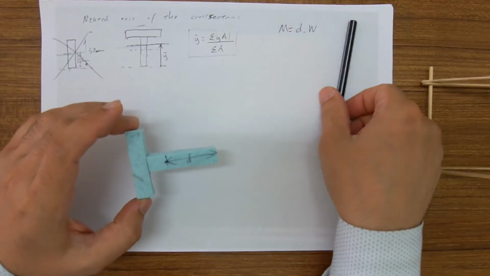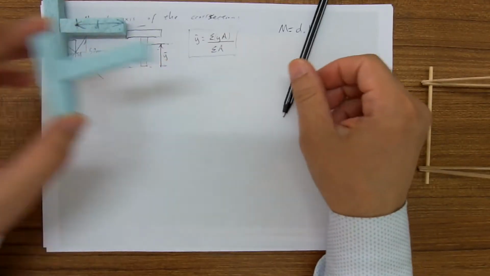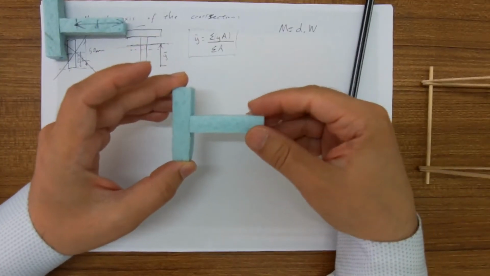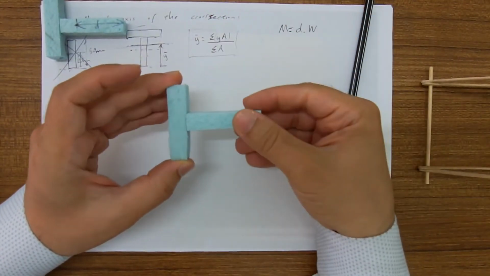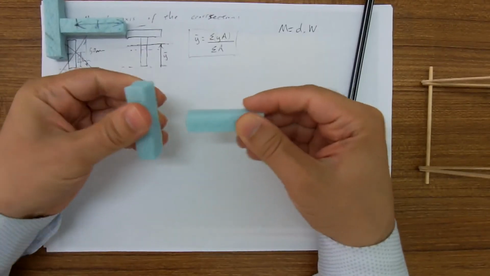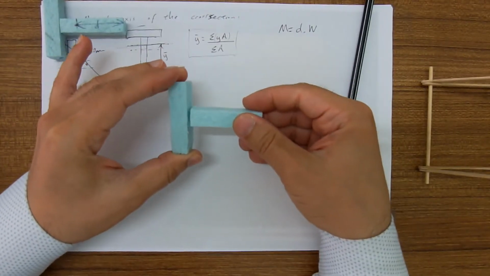This is one way. Another way, with the same cross section, is to divide it into two pieces held together.